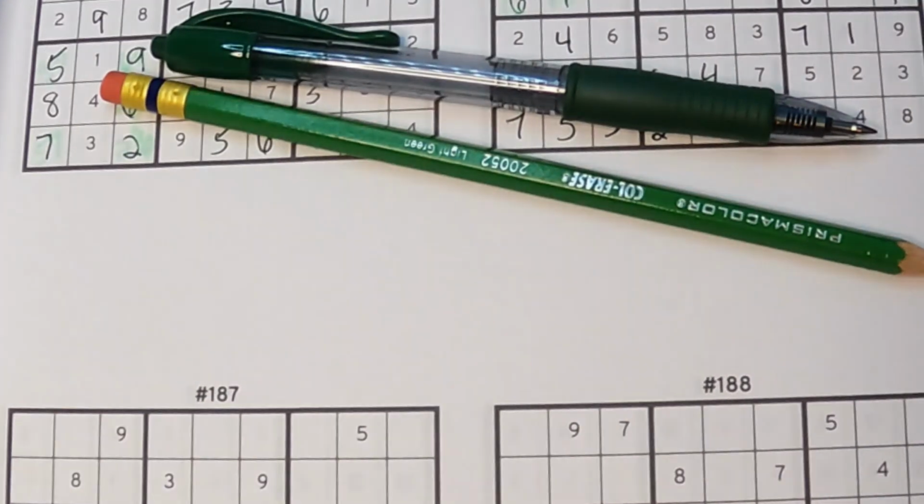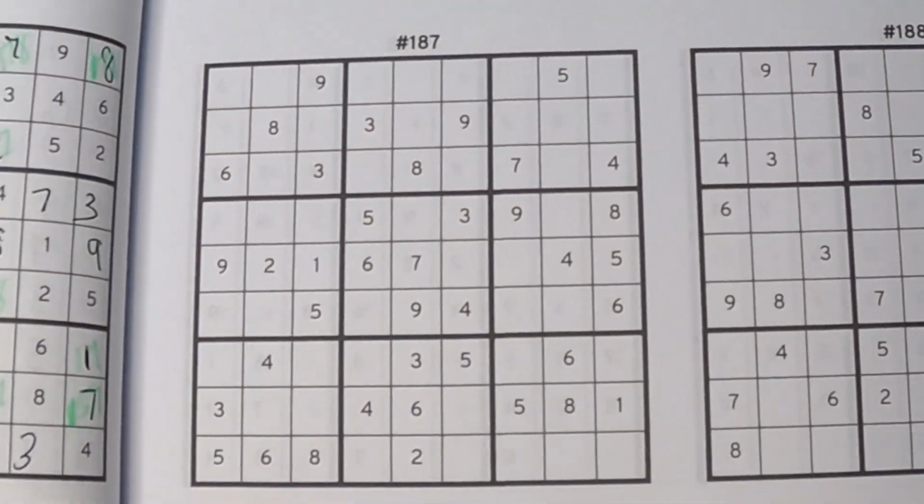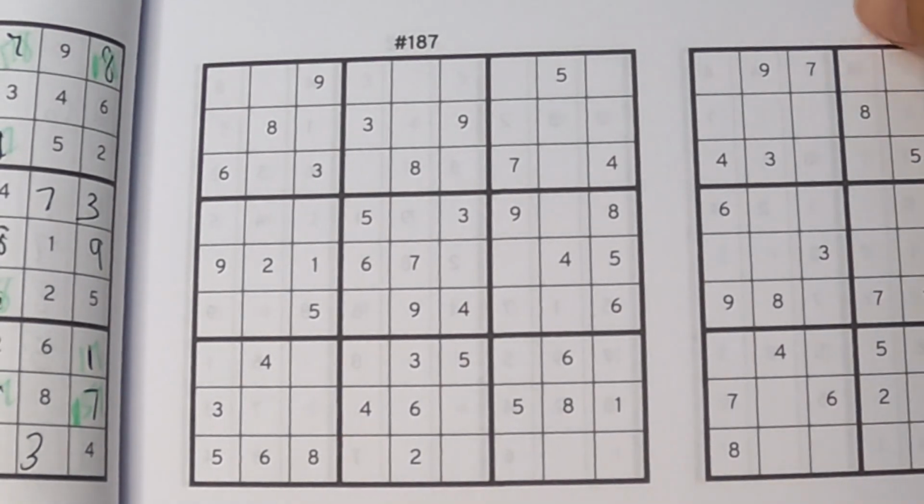Hello and welcome back. We're just continuing on in the book. Looks like today we're doing puzzle number 187.